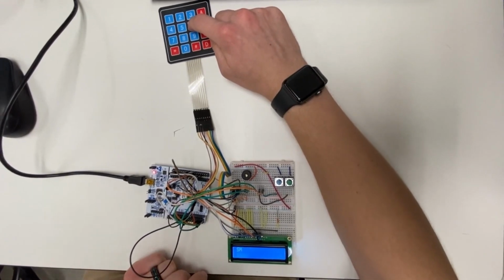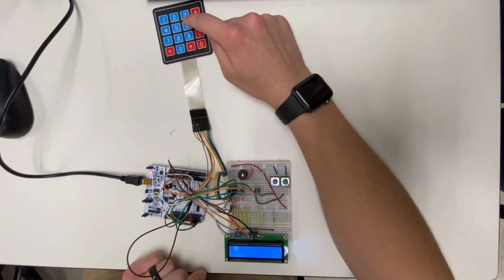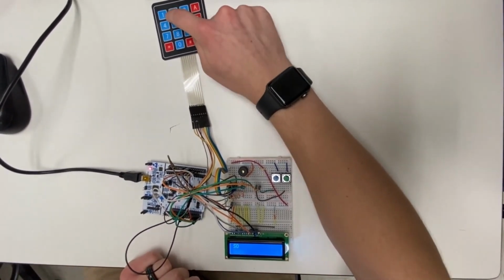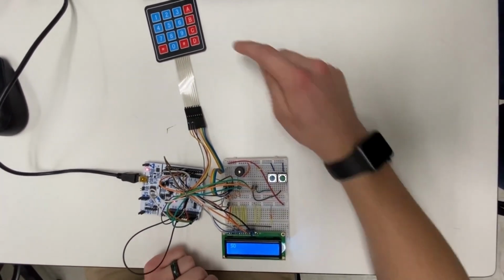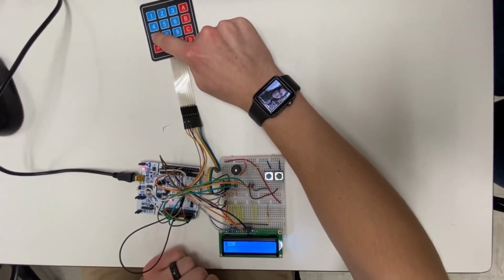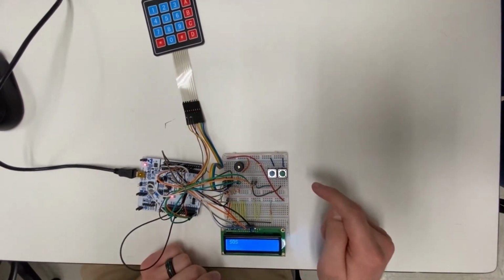So the O is with the 6. I can go and find the O. While I'm cycling through a single letter, I can't push any of the other buttons. They won't do anything until I hit the next button. And then I can go back to S. Okay, and then submit that letter and say we're good.